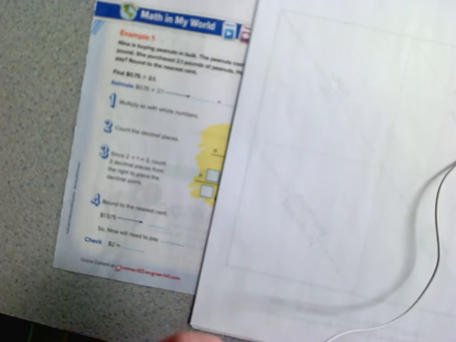Hey guys, we are back and today we are doing lesson 5. So we are in chapter 6. This chapter is all about multiplying and dividing decimals, and we are on page 403 for this lesson. Lesson 5, multiplying decimals. So the last time we had a lesson, we multiplied decimals by whole numbers.